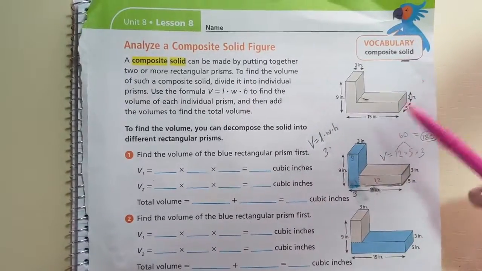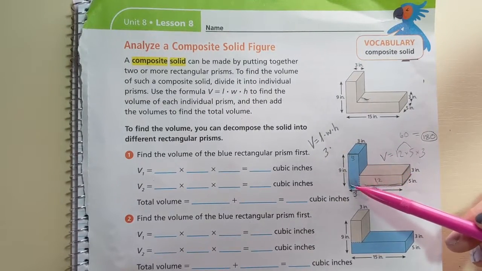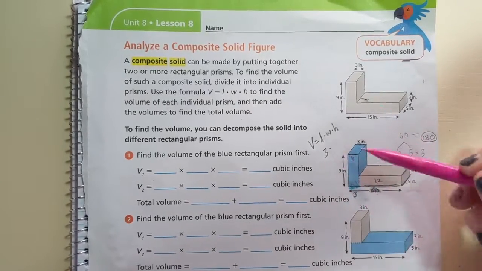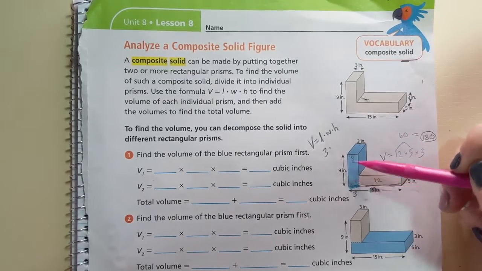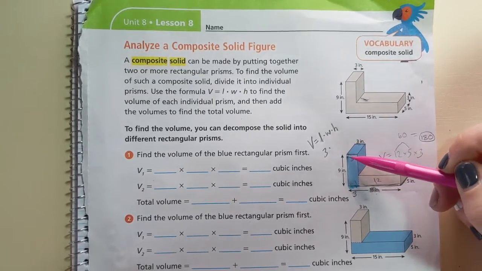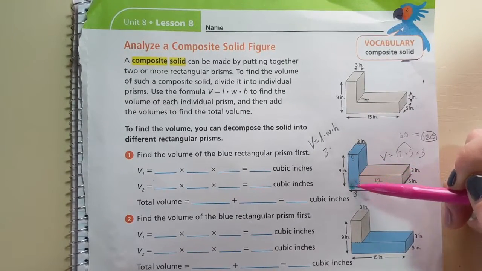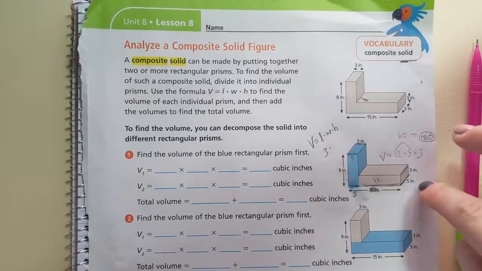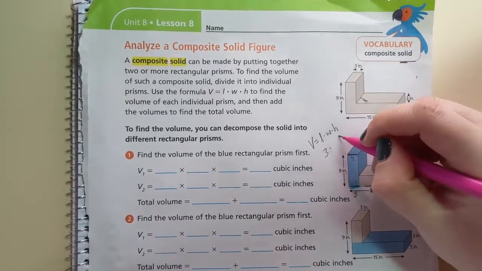How far back does our shape go, from front to back? I don't see any lines right now that are telling me how far back it goes. But I do see a height line, so right now we can go ahead and plug in the height. How tall is this shape from bottom to top? It is 9 inches. Did we cut off any of the height when we made that change? No. We cut off the length of how long it was. We did not cut off how tall it was. So we get to keep this 9 as the height.